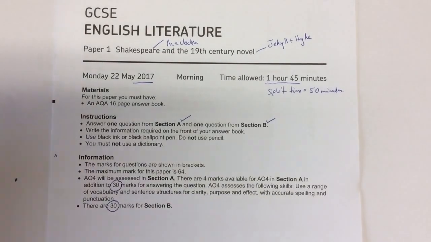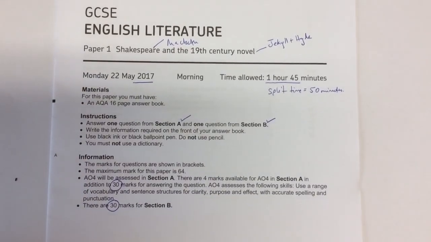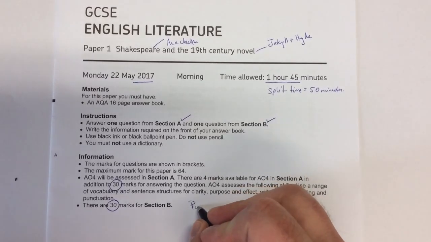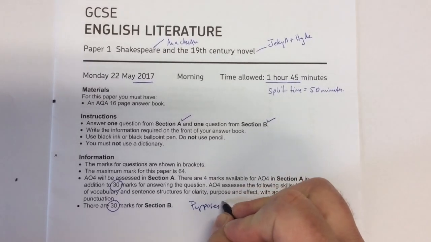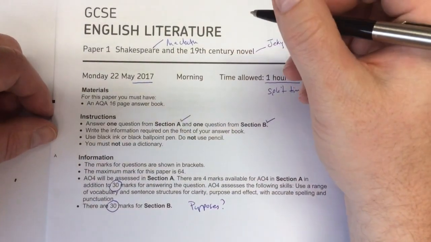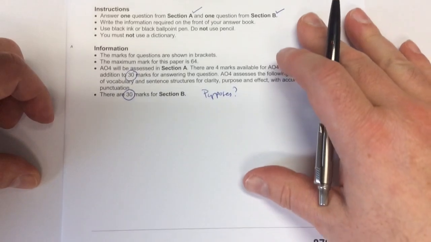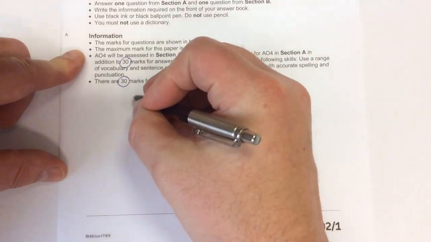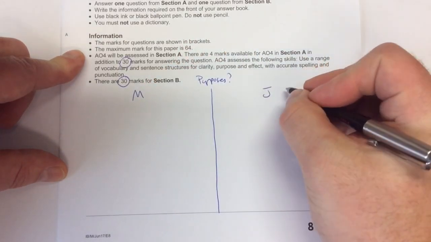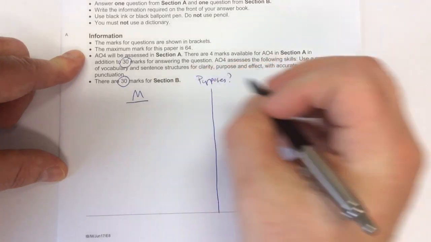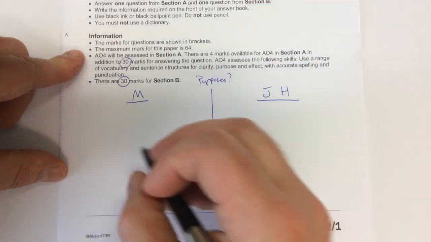Okay, well, what are my exam tactics going to be before I even open the paper? Well, I'm going to think about the author's purposes. Why is each author writing this particular text? So let's use the bottom of the paper to explore that. I'm going to quickly take you through M for Macbeth, JH for Jekyll and Hyde.